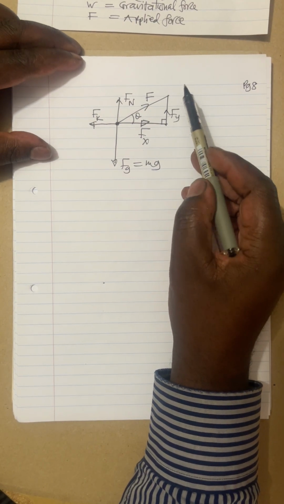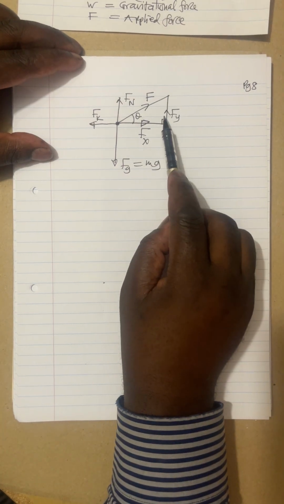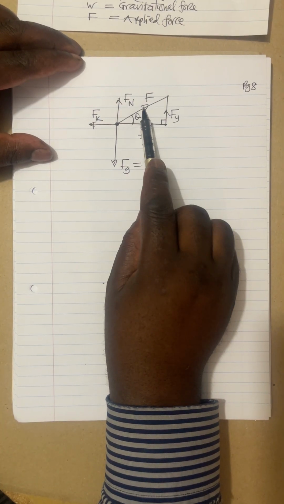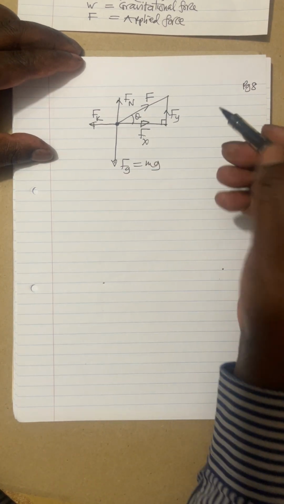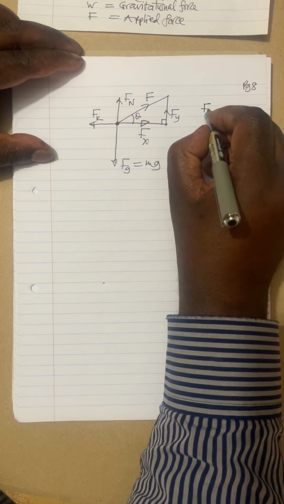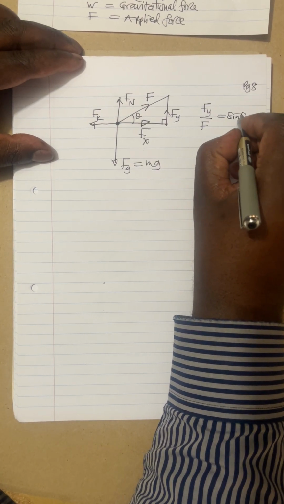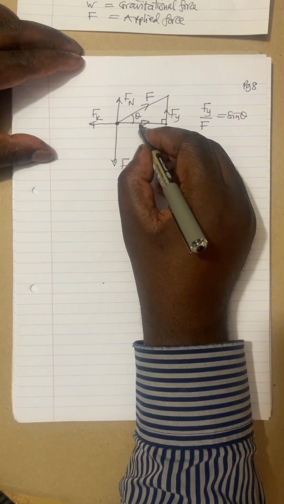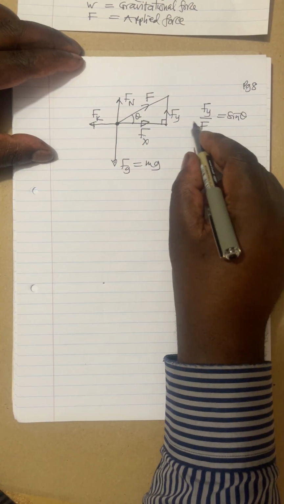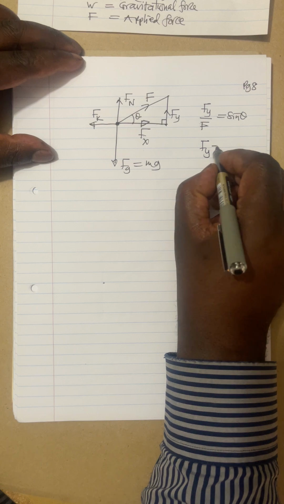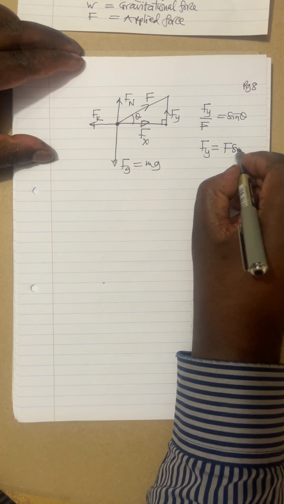Now, we are basically saying the ratio of the opposite side to the hypotenuse is equal to the sine of the angle. So basically we're saying Fy divided by F equals sine theta. Opposite over hypotenuse equals sine of the angle. Multiply by F both sides, you're going to find Fy equals F sine theta.